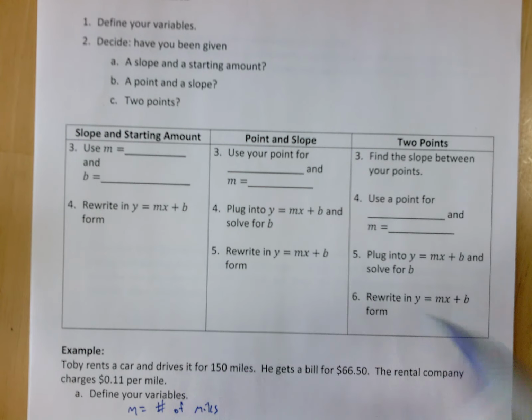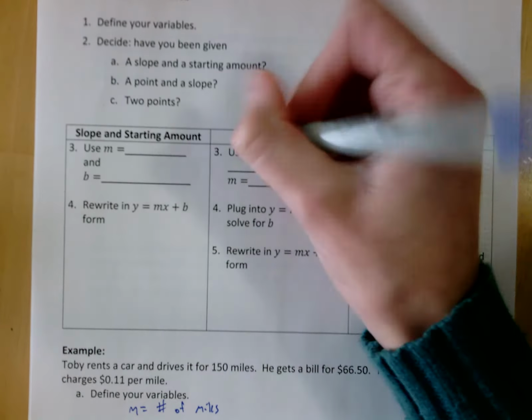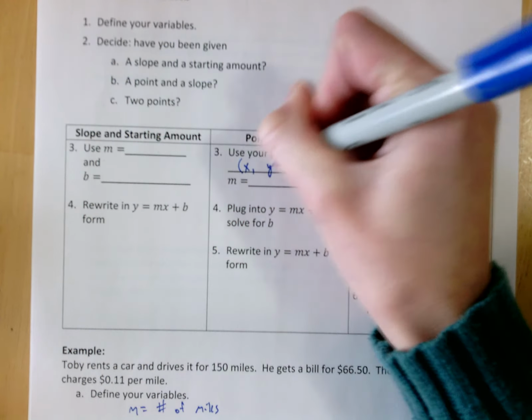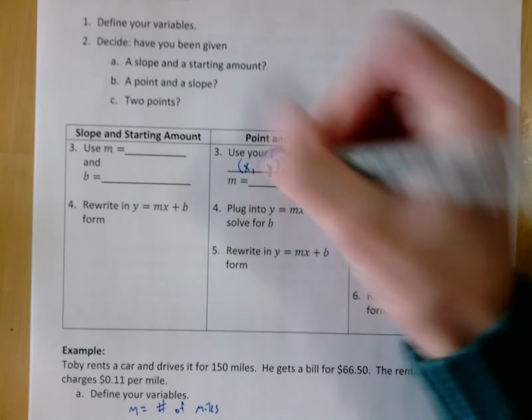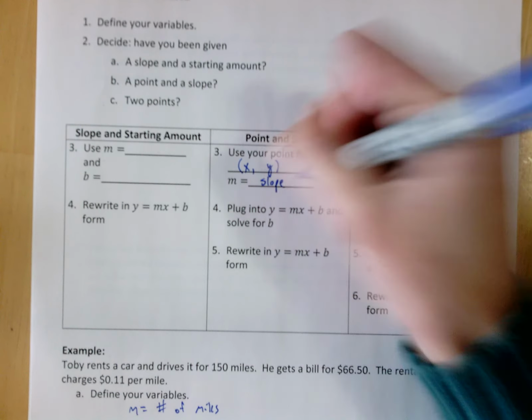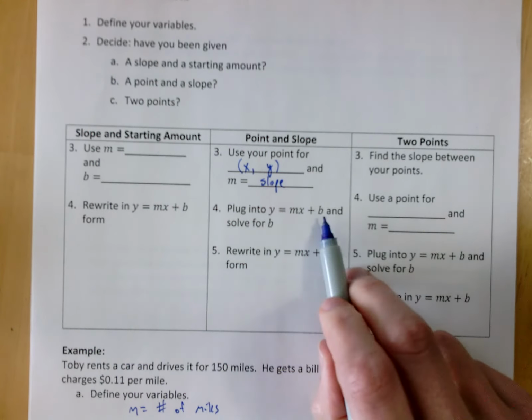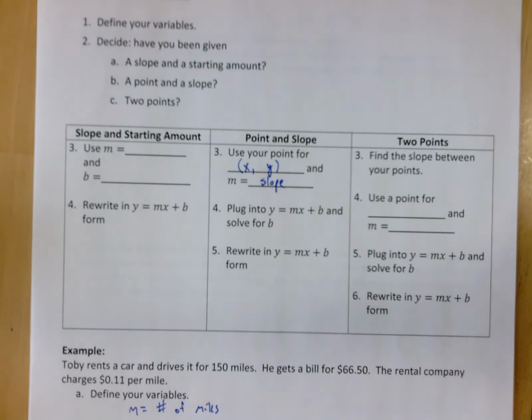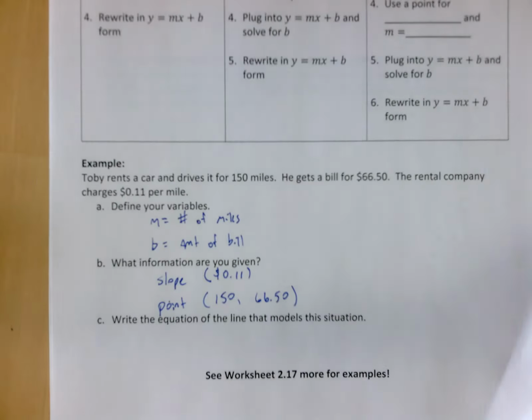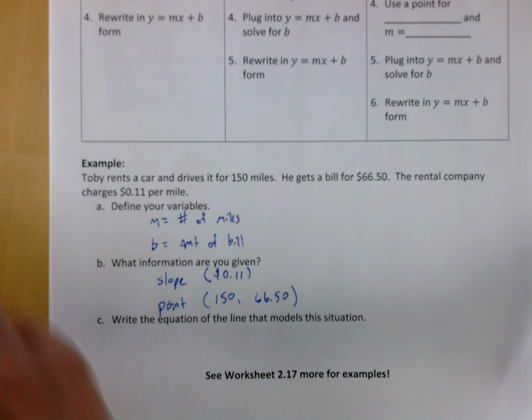Okay, so here's what we're going to do. I'm going to use my point for X and Y, and I'm going to use M equals whatever my slope is. We're going to plug into Y equals MX plus B and solve for B, and then we'll write our equation. Okay, so we've done this before. This shouldn't be anything new.